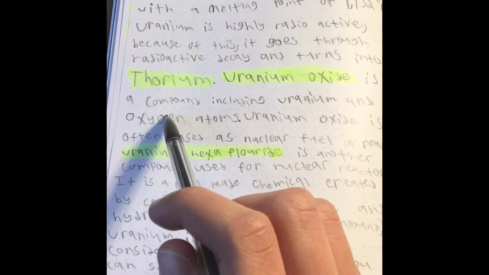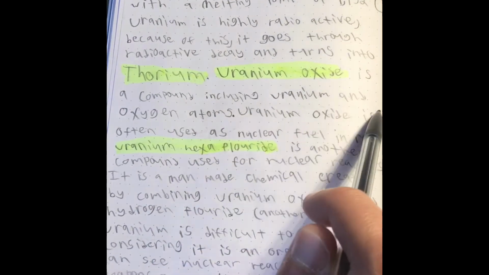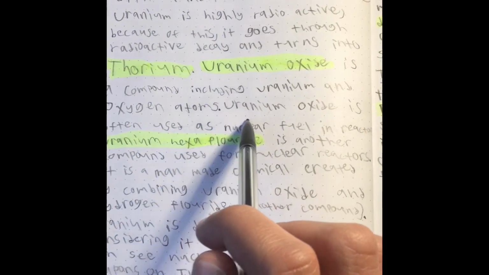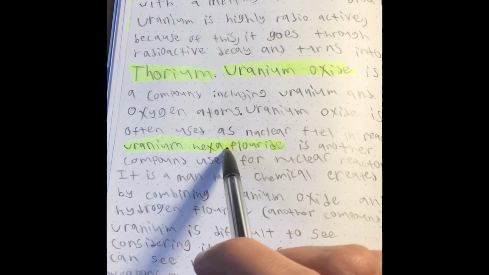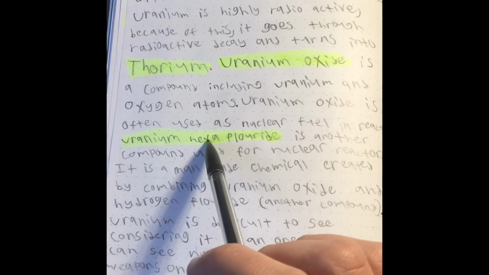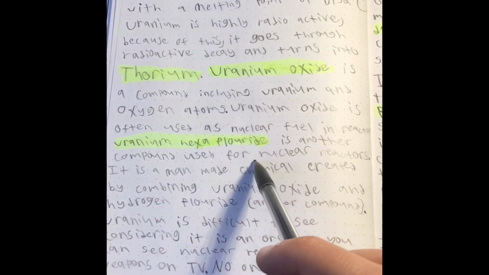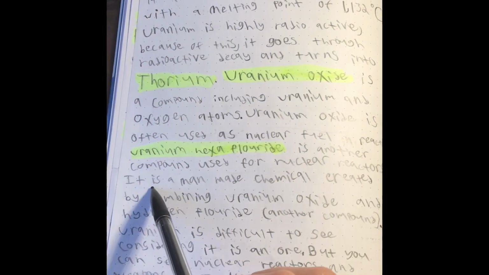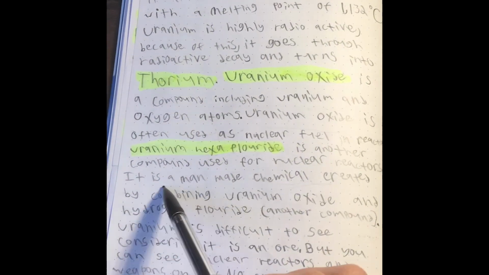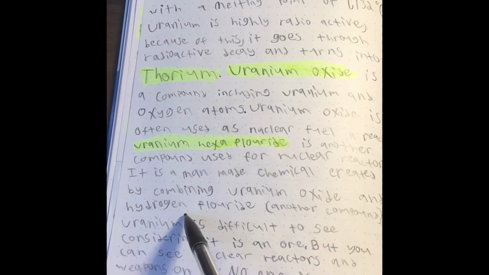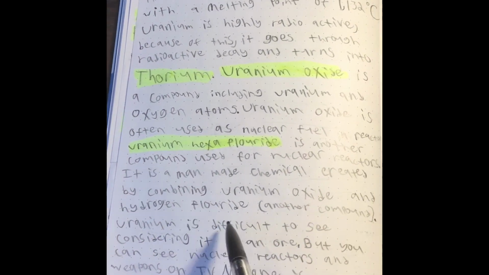Uranium oxide is a compound including uranium and oxygen atoms. Uranium oxide is often used as nuclear fuel in reactors. Uranium hexafluoride is another compound used for nuclear reactors. It is a man-made chemical created by combining uranium oxide and hydrogen fluoride, another compound.